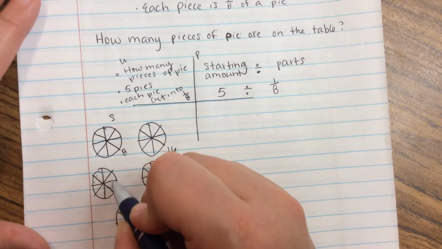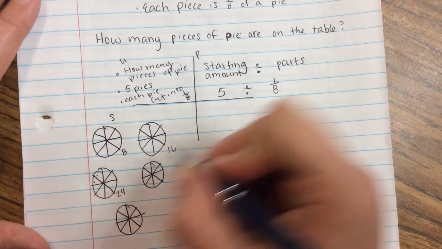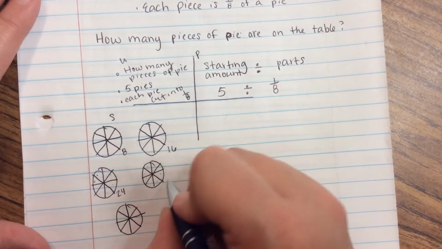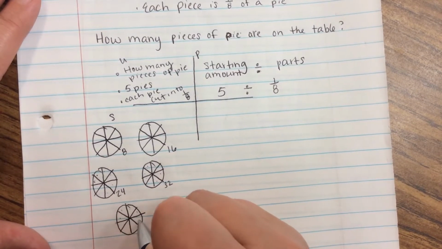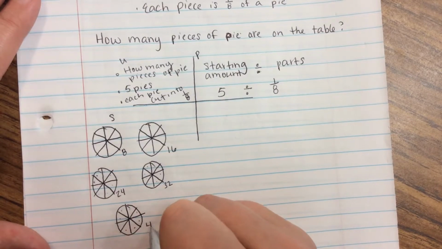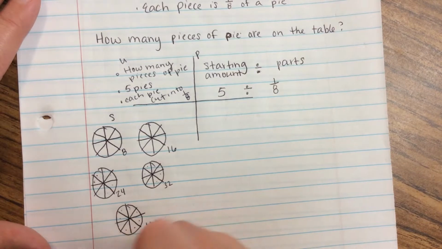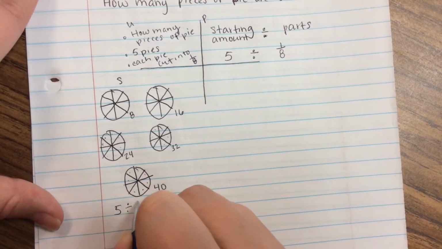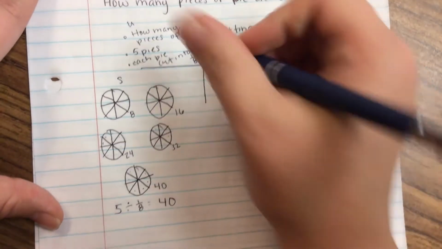Continuing to count, 17, 18, 19, 20, 21, 22, 23, 24, 25, 26, 27, 28, 29, 30, 31, 32, 33, 34, 35, 36, 37, 38, 39, 40 here. So, let's write it down. 5 divided by 1/8 would give me 40.